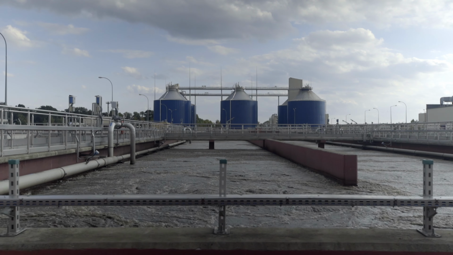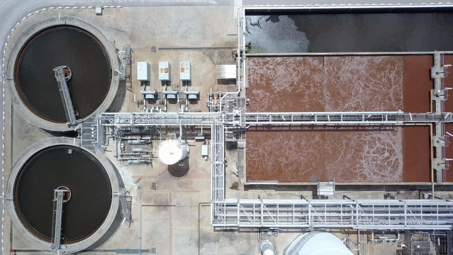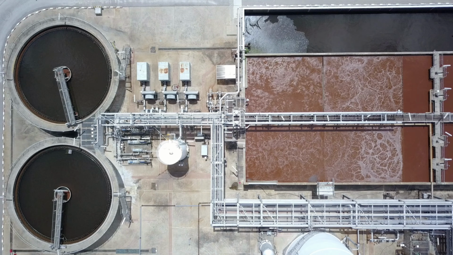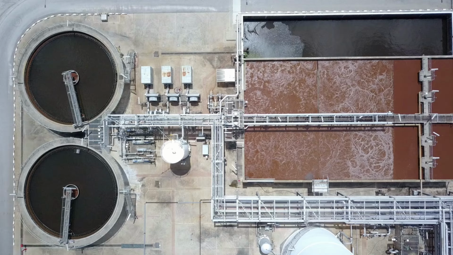Municipal sewage treatment can be described as predictable. You know what type of wastewater is coming, when it's coming, and how to handle it. But treating industrial wastewater is a whole different story. It's unpredictable, it's highly variable, and if you get it wrong, the consequences can be serious.